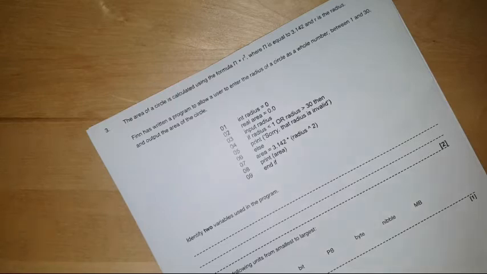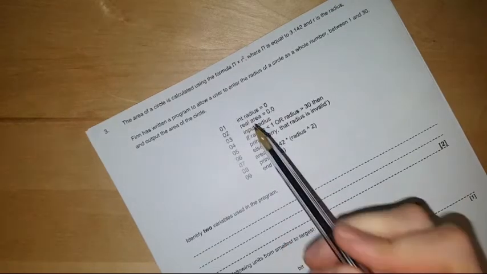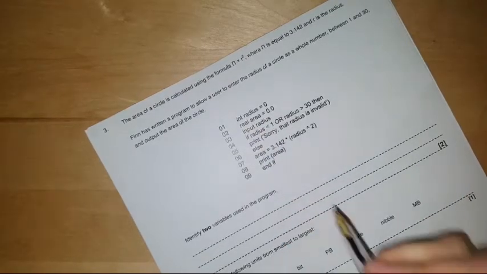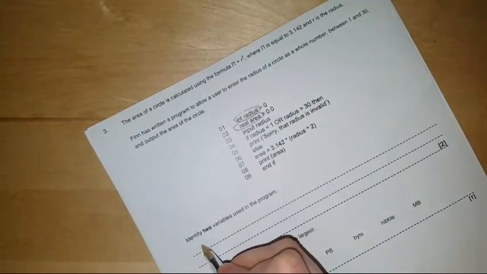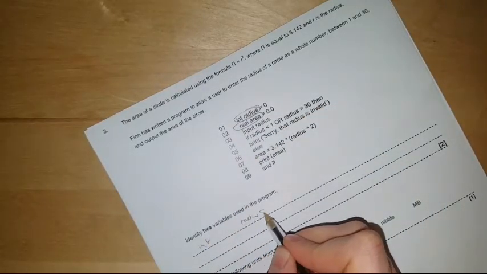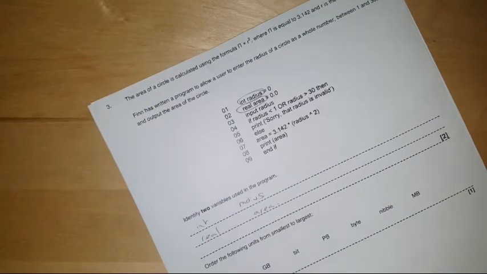All you need to do is look for the 2 things with the equal signs next to them. These 2 at the top here, these are going to be the 2 variables which you're going to be identifying. So this one here and this one here, you just need to write them in here. So it's int radius and real area. Easy one there, easy 2 marks.